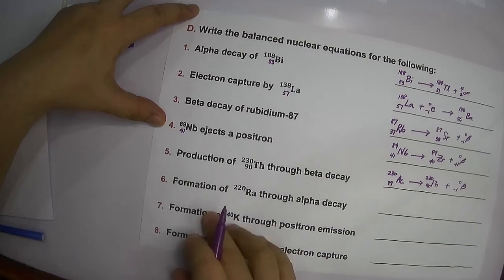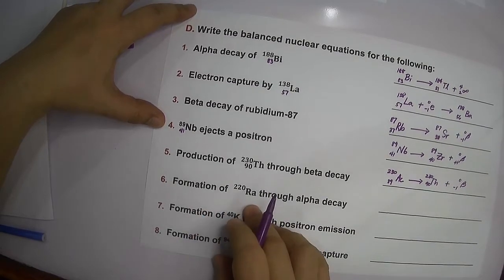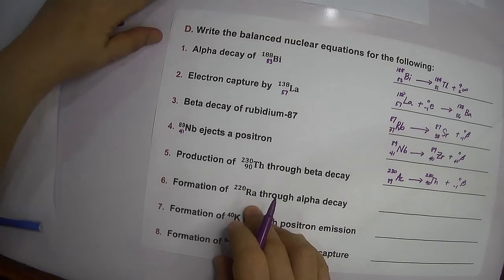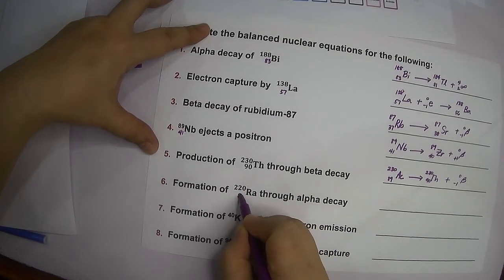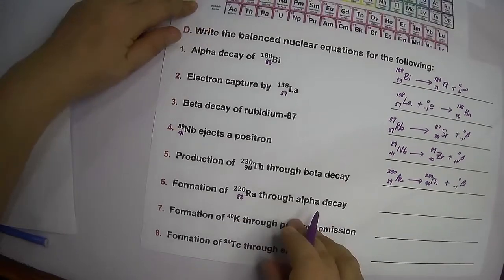Okay, next is the formation of radium-220. Radium is element 88 from your periodic table.